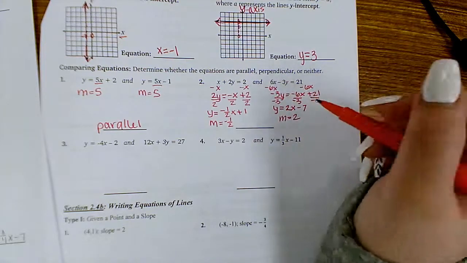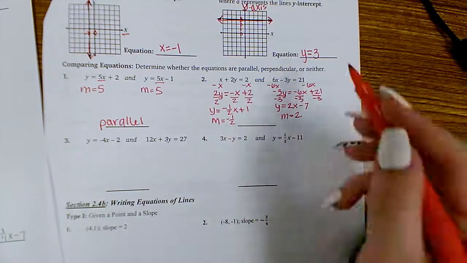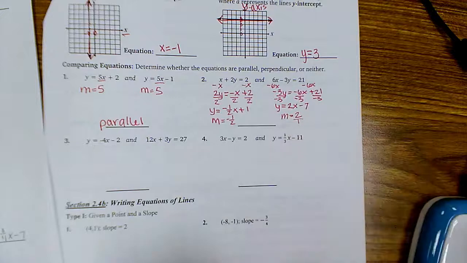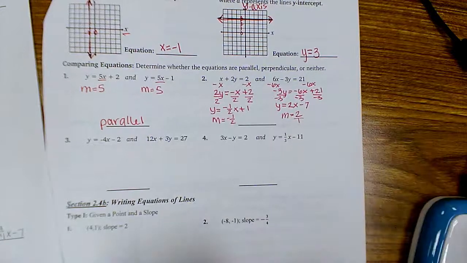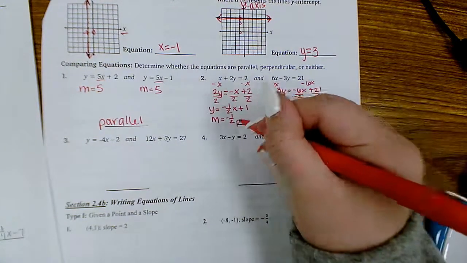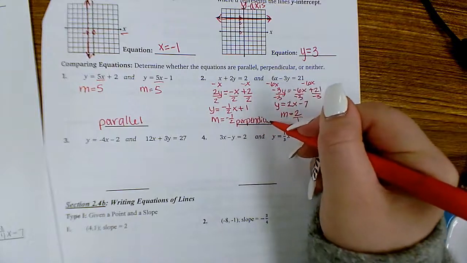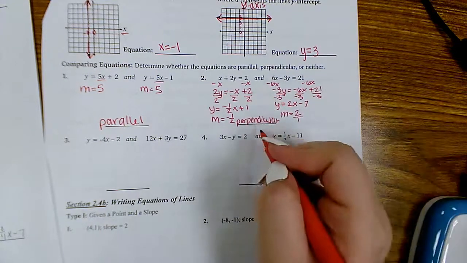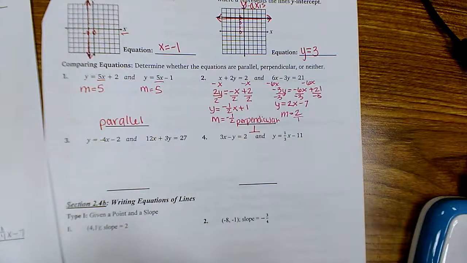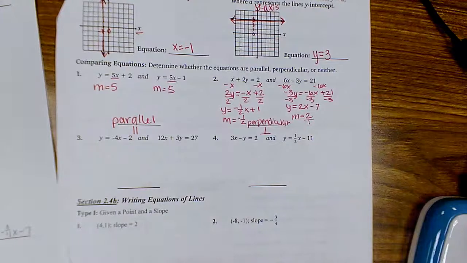So in this equation, our m is a positive 2. So now if we look, a negative 1/2 and a positive 2, well, think of this as a positive 2 over 1. Now we can see that clearly these two numbers are opposite reciprocals, which means these two lines are perpendicular. Okay, you can also use our symbols. So this is the symbol for perpendicular. Two straight lines is the symbol for parallel.